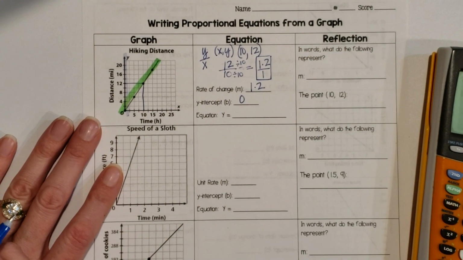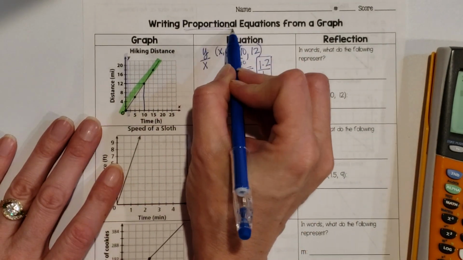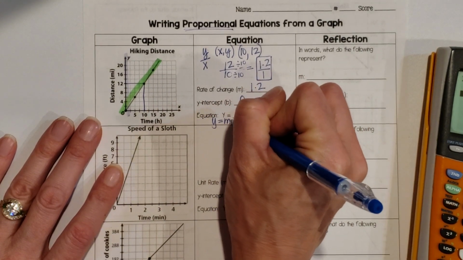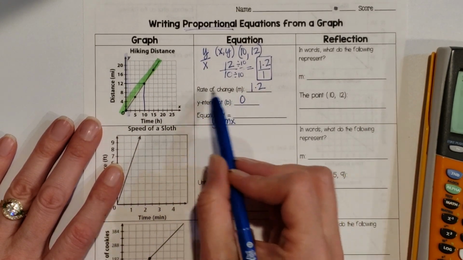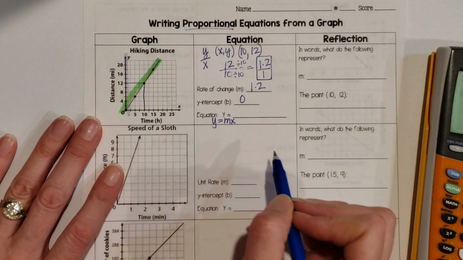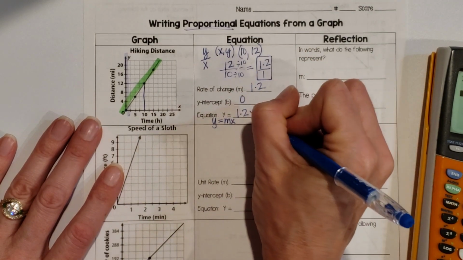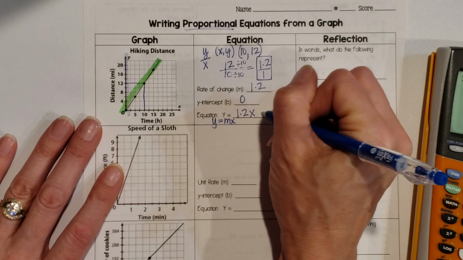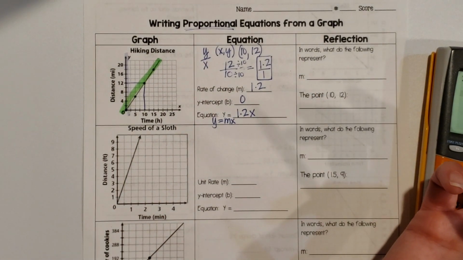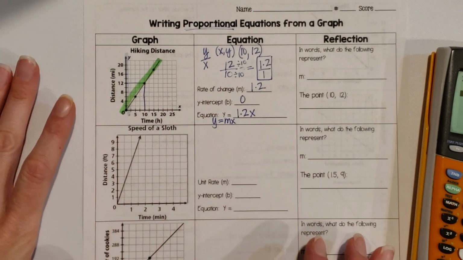Okay, now I'm going to write my equation. Remember, the equations, when they're proportional, and these are all proportional because that's what we're talking about today, is y equals mx. So technically, I don't even need the Y-intercept if it's 0. Okay, so I already have the y equals here. My m, I said, is 1.2, and then I just add the x. Now, technically, you could write plus 0, but adding 0 to anything doesn't change it in any way, so you don't have to write plus 0 there. Okay, so there's your equation.